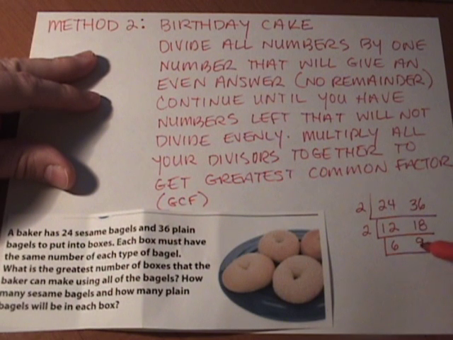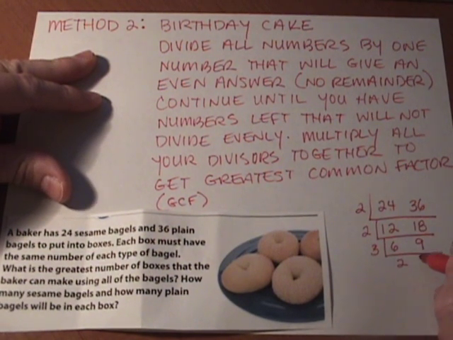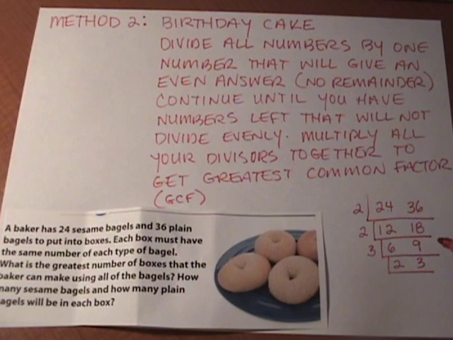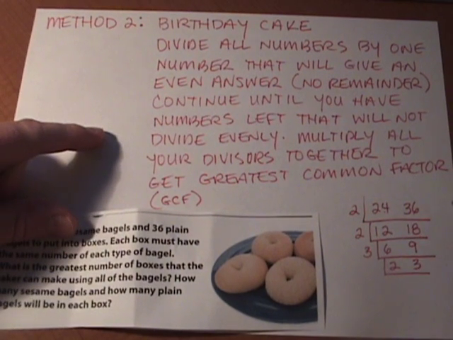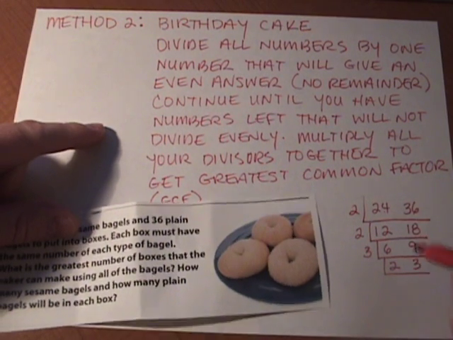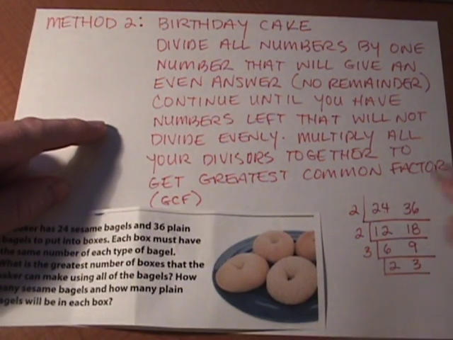Well, they're both divisible by 3. So I write 3 right there. 6 divided by 3 is 2. And then 9 divided by 3 is 3. So I'm going to draw another tier to my cake. Now I need to try to find a number that I can divide both 2 and 3 by. Well, the only one that I can see is, because 2 is only divisible by 1 and 2, and 3 is only divisible by 3 and 1, or 1 and 3. So the only common one they have is 1, and that won't do me any good.